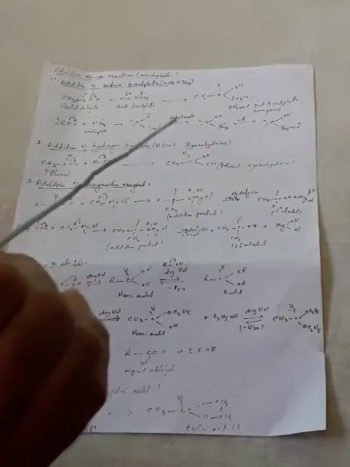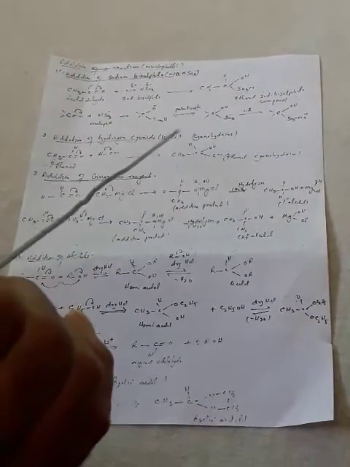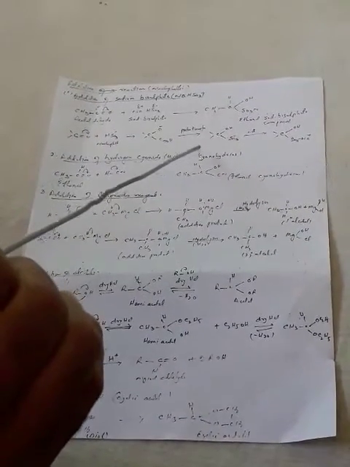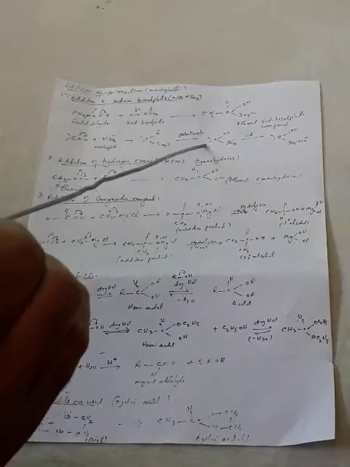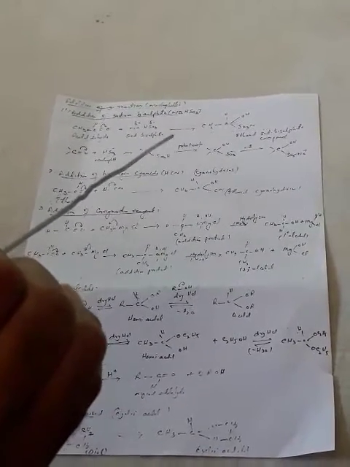Now, as far as this reaction is concerned, the bisulfite addition products of aldehydes and ketones, as I have told you, are crystalline salts, and as this reaction is reversible, the addition product can be decomposed by mineral acids or by an aqueous alkali to give back the original aldehyde or ketone. Therefore, this reaction is used in the purification and separation of aldehydes and ketones from non-carbonyl compounds. Then we have the other reaction, that is the addition of hydrogen cyanide, HCN.